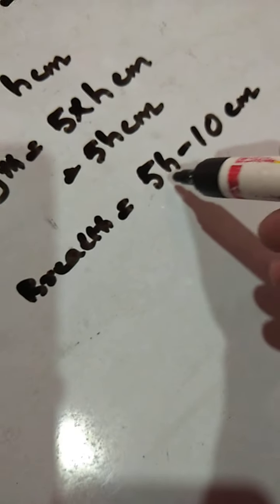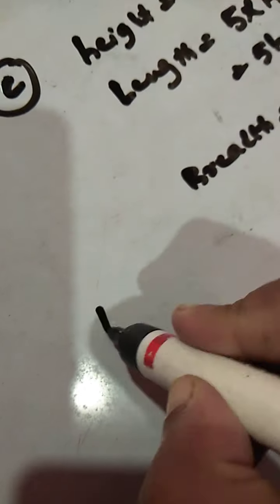So length is 5h. So we have to subtract 10 from 5h. So this is the solution of sum number C. So let's move on to sum number D.